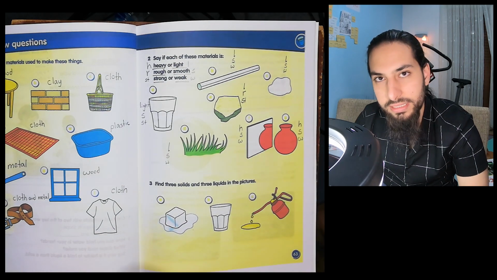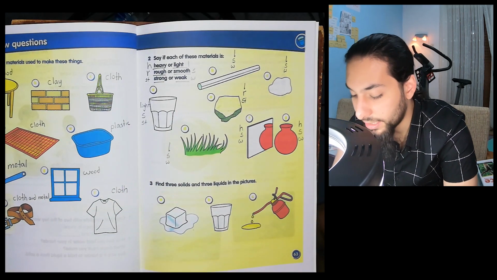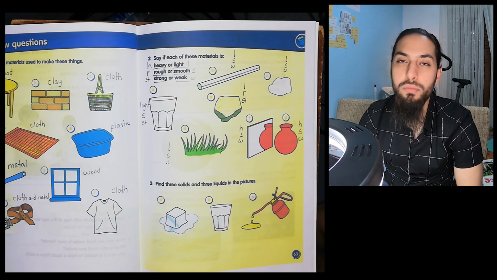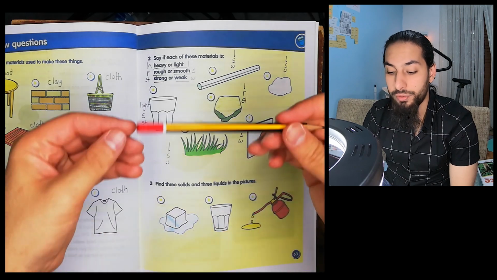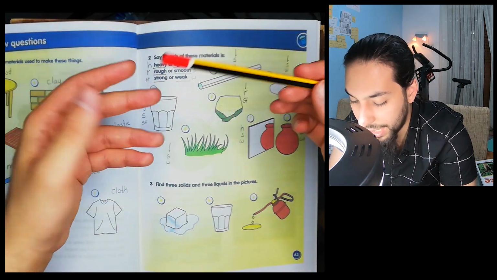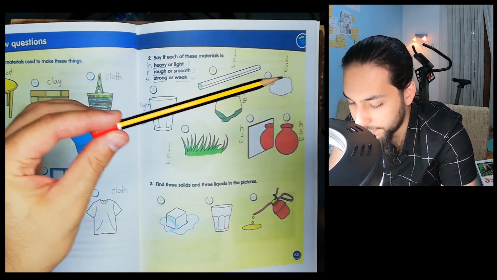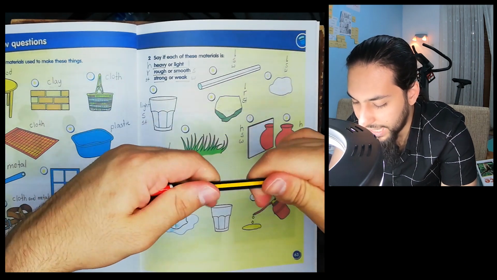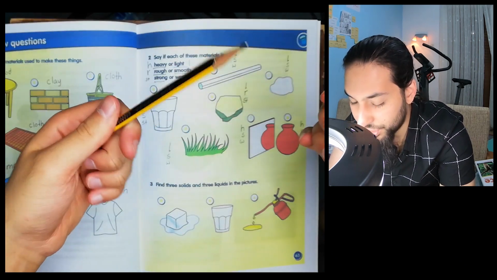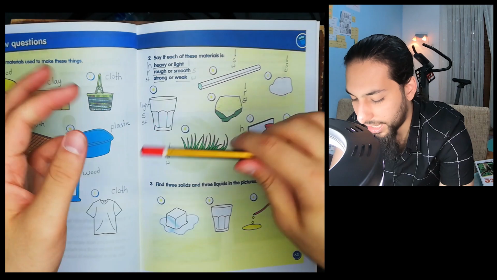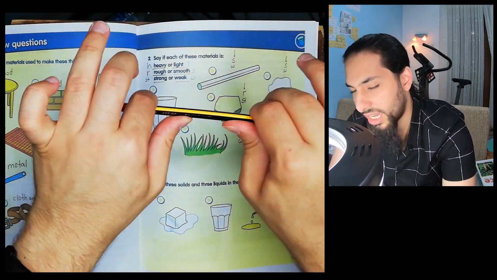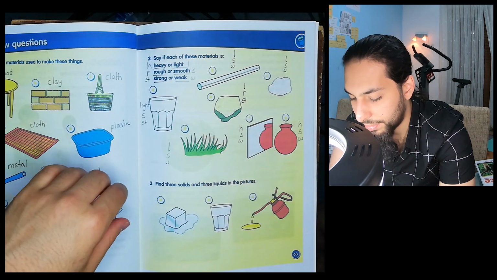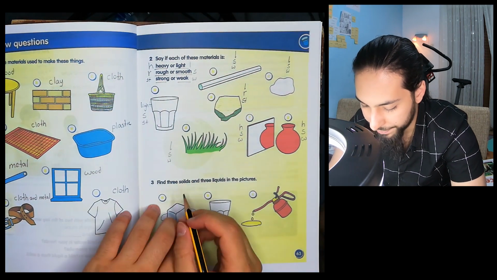Okay, so these are the things that I think of these items, but if you have anything at home that is different from what we have here, you can always take it and examine it. So is this heavy or light? This is light, it is smooth, and it's strong. Not very strong, but a little bit of effort is not enough to break it.